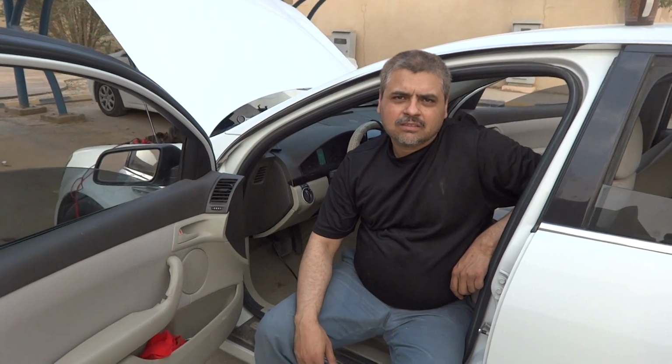2008 Chevy Caprice, which is known as Holden Commodore. We are going to address one problem. The check engine light is coming on while driving. So we are going to scan this car, and using our new technology tools, we are going to address this problem, and probably we will solve this. I will show step by step what we are going to do.